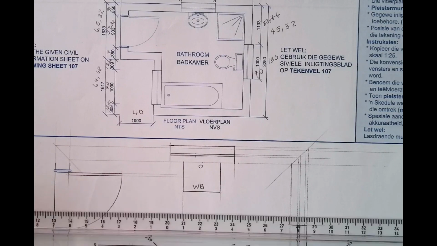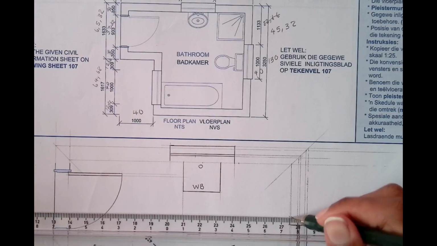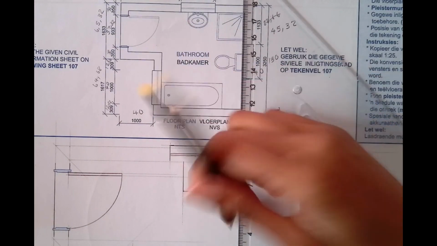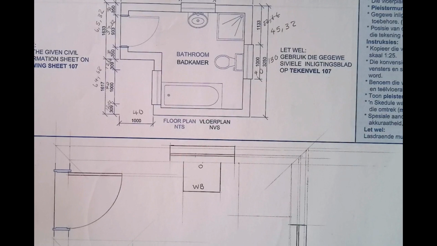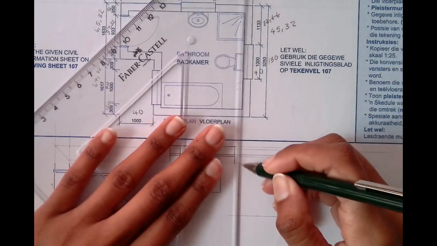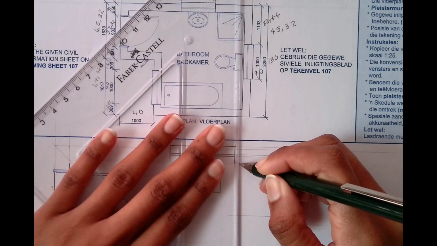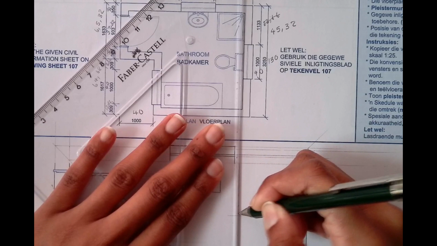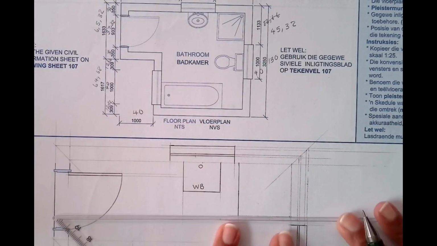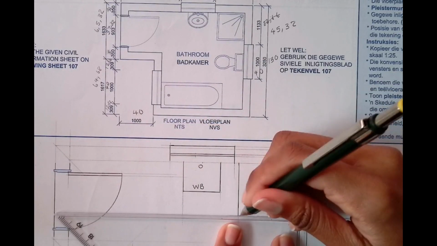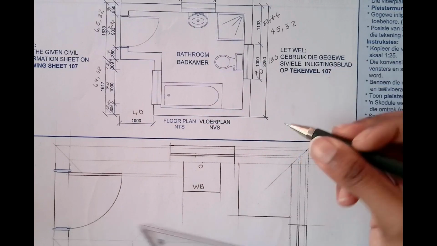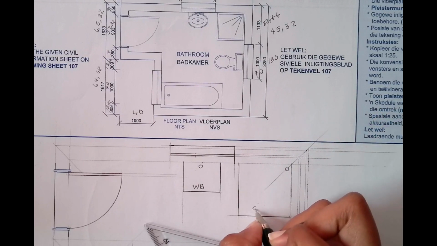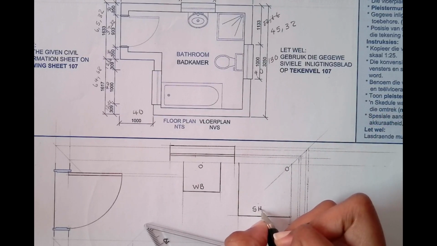Then go ahead and get your dimensions like that. Once you have that, please outline it. Then you put in your little circle here and label it shower.